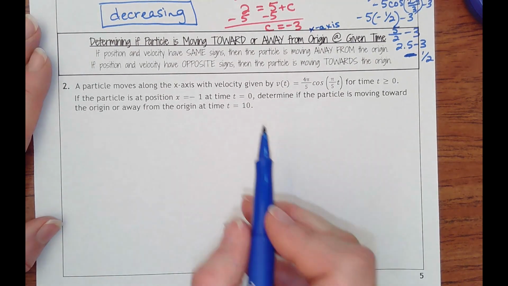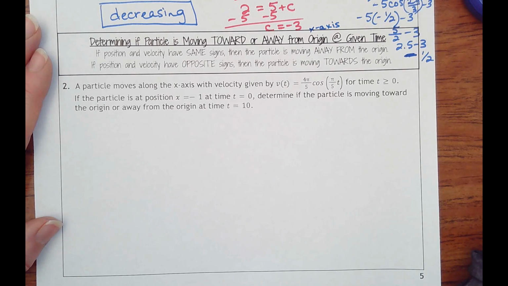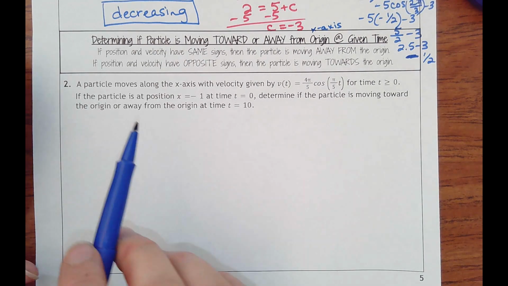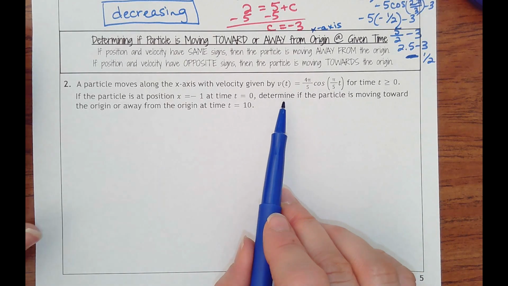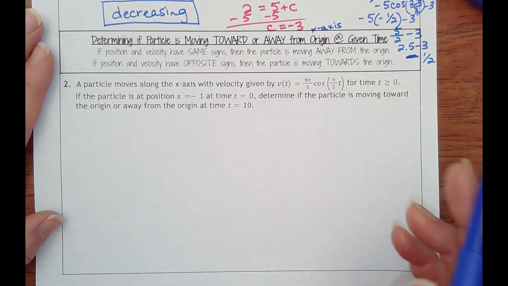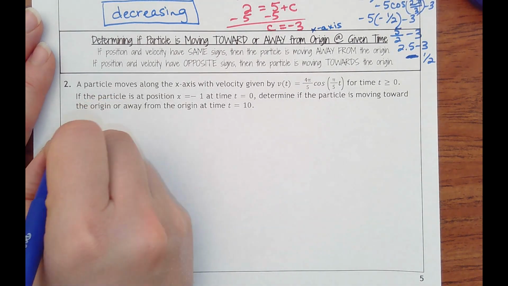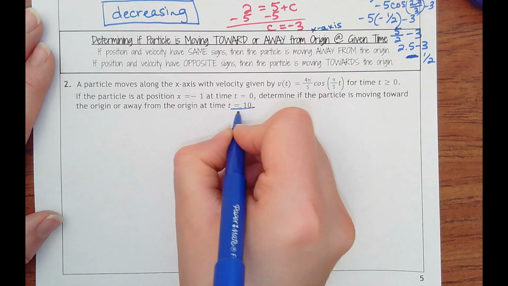So we've got a velocity function. And then we have to antiderive that to get the position function. So from velocity, we could go ahead and plug in our time of 10.